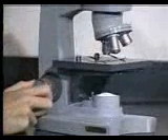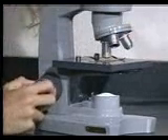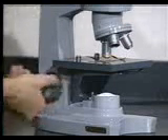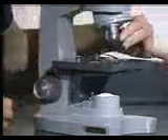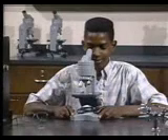By starting at the lowest setting and focusing upward, you will not have to worry about breaking the slide by lowering the objective lens into it. Once the specimen is focused, you can change directly to higher magnifications without changing the focus. However, move the nosepiece carefully so that the newly selected objective lens doesn't strike the slide. This could damage the lens and the specimen. When looking through the eyepiece, many people keep both eyes open to lessen eye strain.